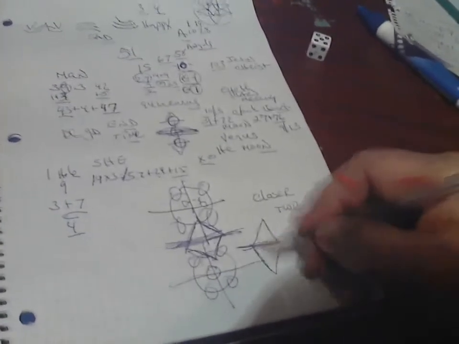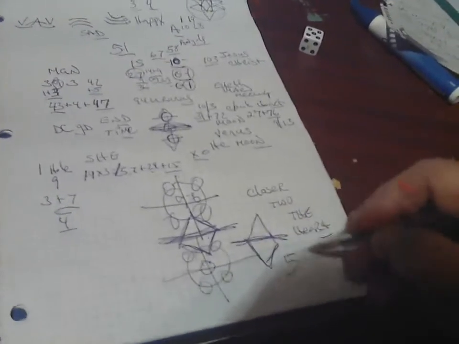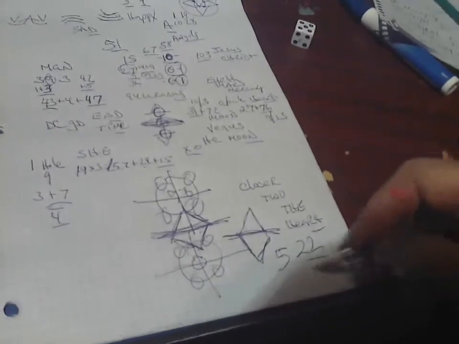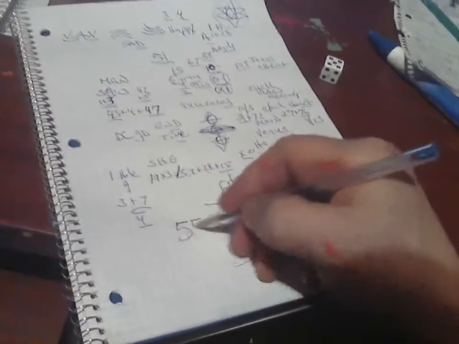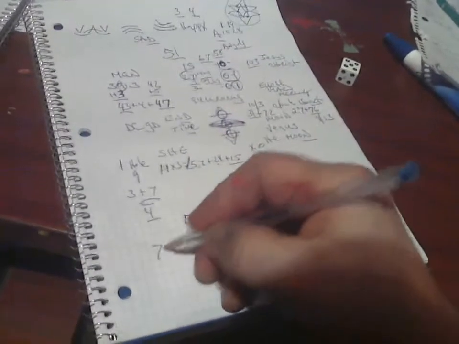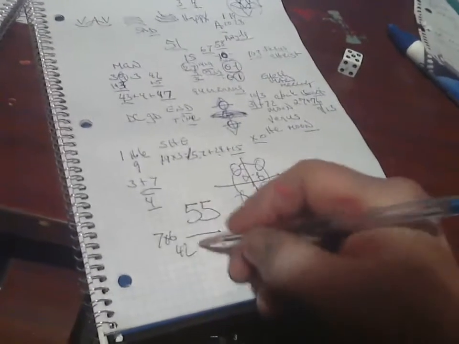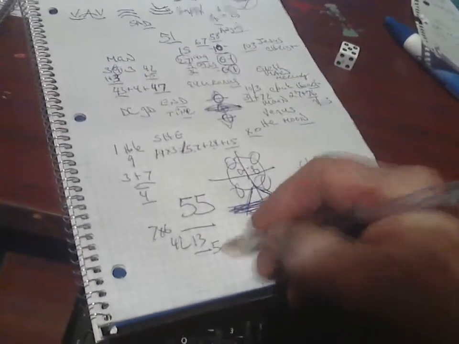It's half of it. So V equals 5, and it also equals the 27th letter, 11 and 11, because it's a split. It's a half-life. It's 55. Half-life, half and half. Okay? So what I'm going to do is 7 times 6 is 42. 7 plus 6 is 13. This equals your 55.